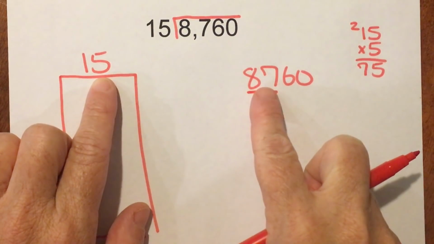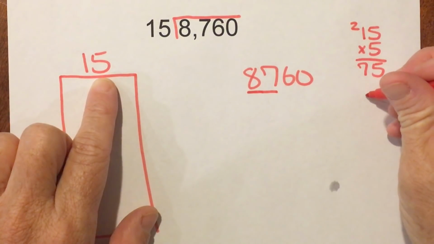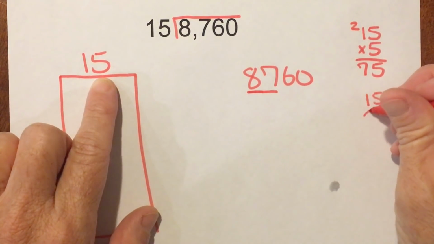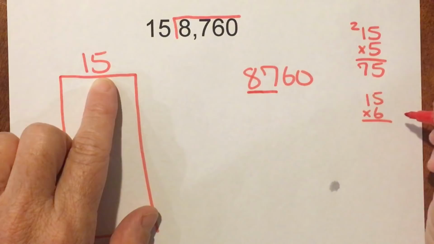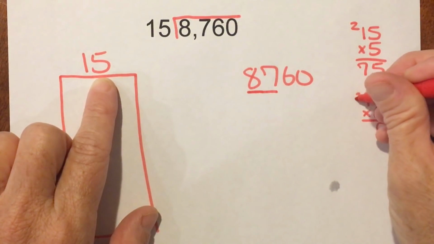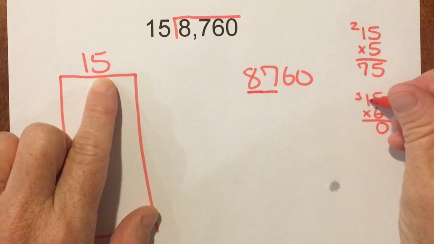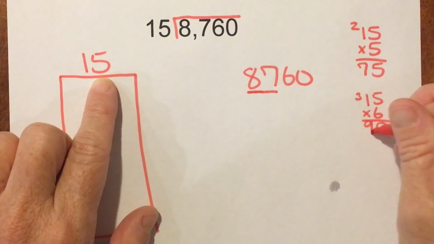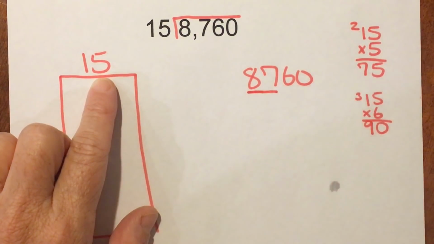So it can fit in 5 times, maybe 6. Let's try and see if it can fit in 6 times. So let's see what 15 times 6 is. 6 times 5 is 30, so I put my 0, carry my 3. 6 times 1 is 6, plus 3 is 9, so 90. No, 90 is too big.